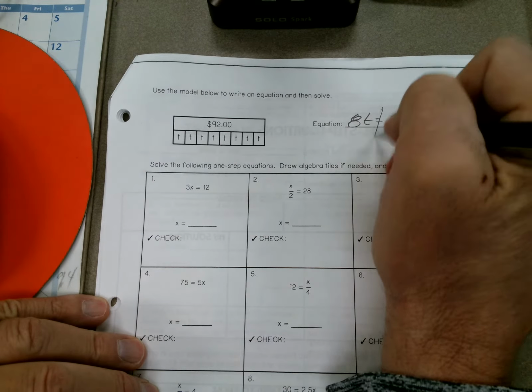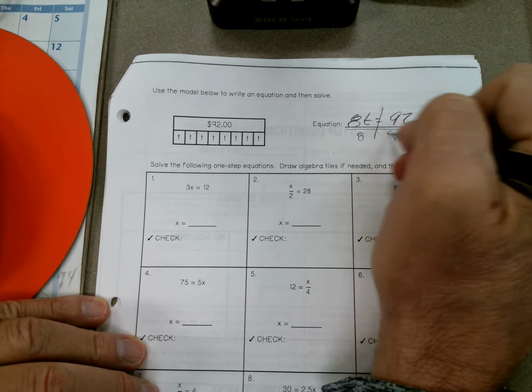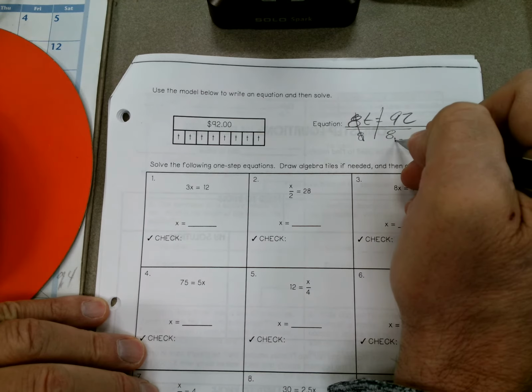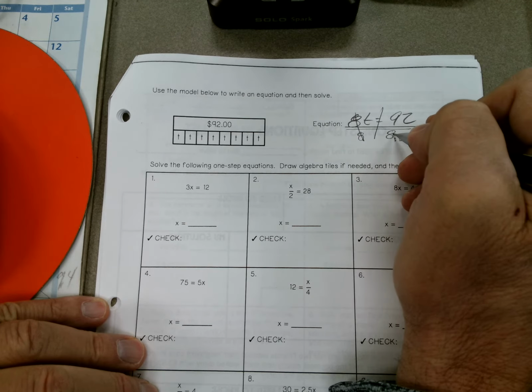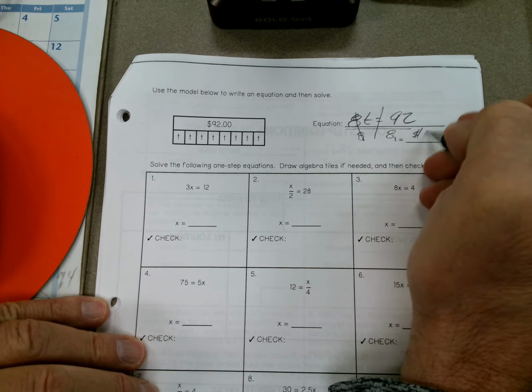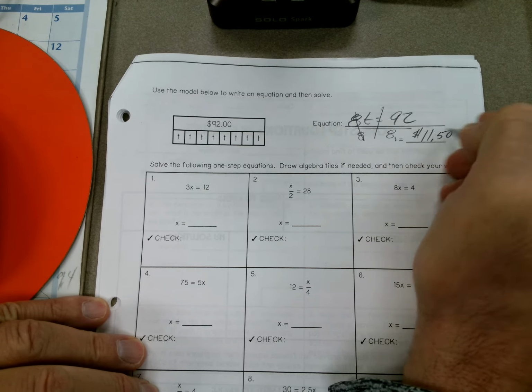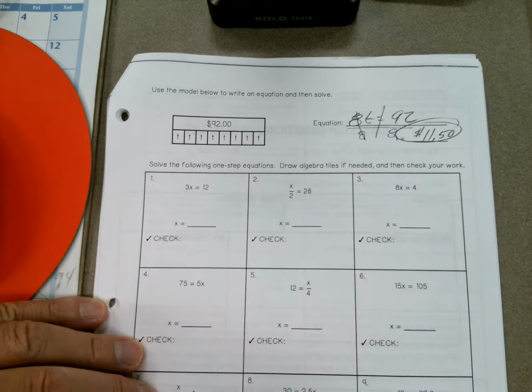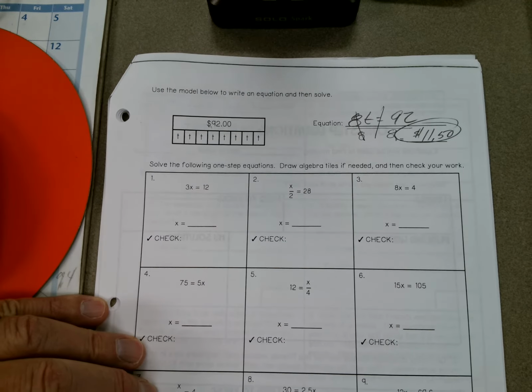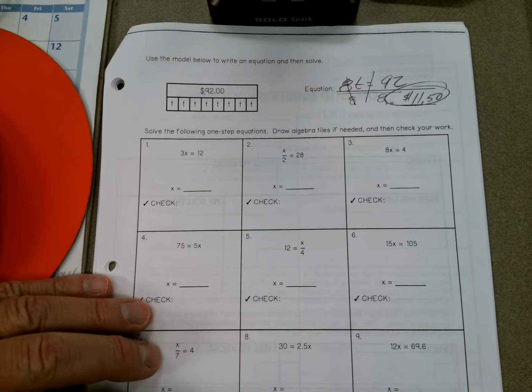And if I was to figure this out, I would divide both sides by 8. This would cancel. T comes down. 92 divided by 8 is $11.50. And remember, that was money. Yep. So all we're doing is the opposite. So the opposite of multiplication is division, and the opposite of division is multiplication.